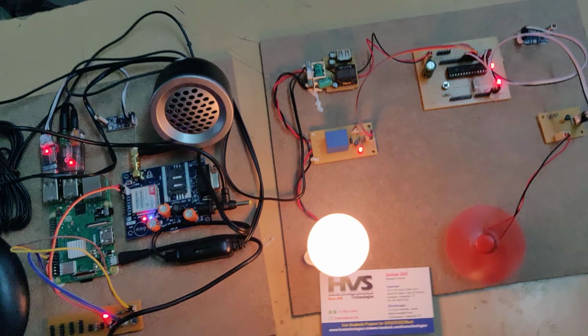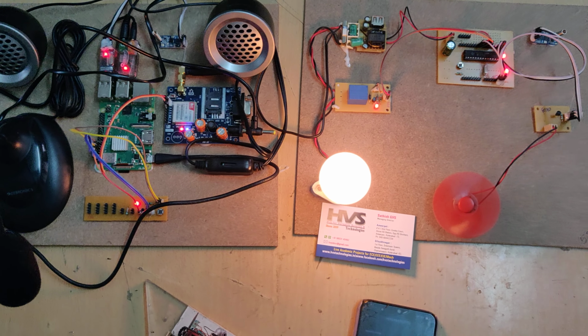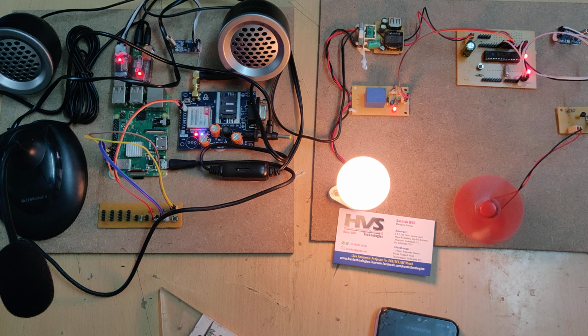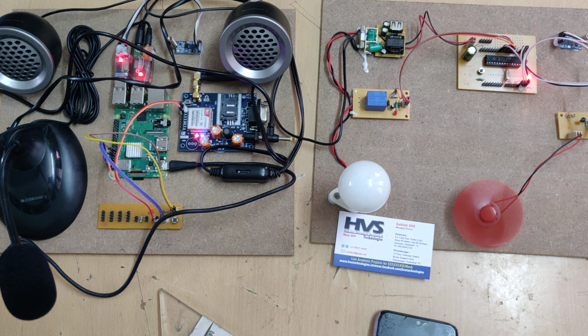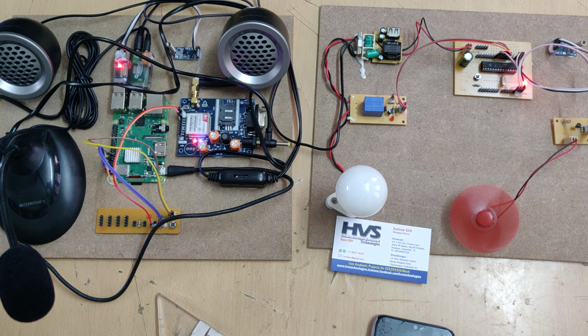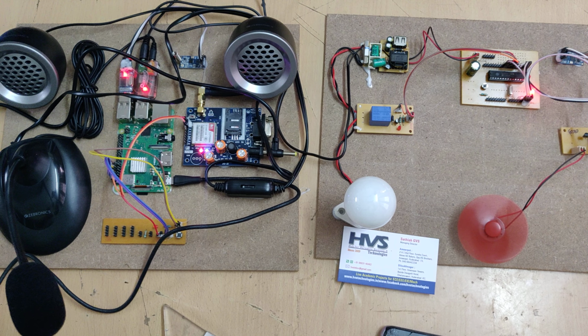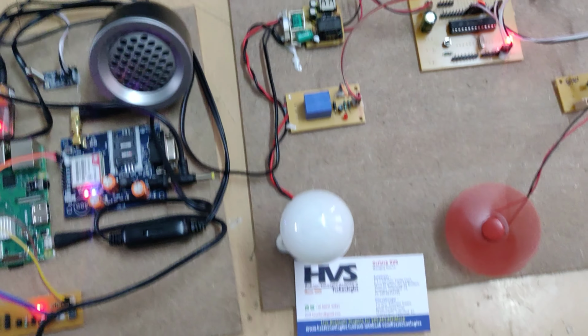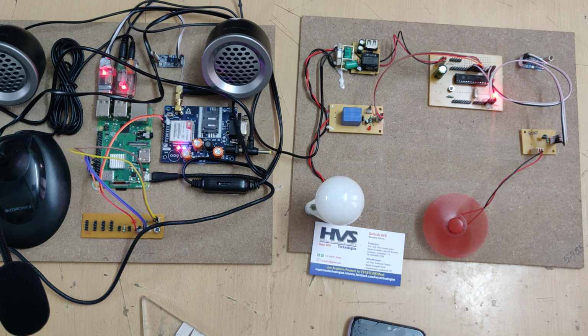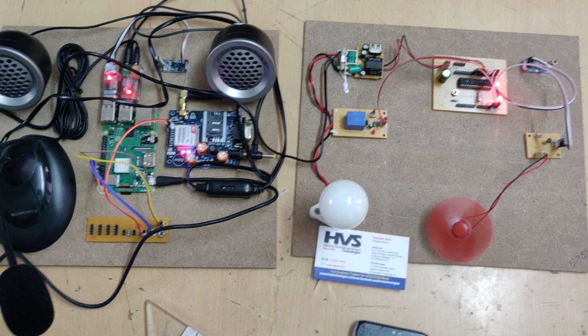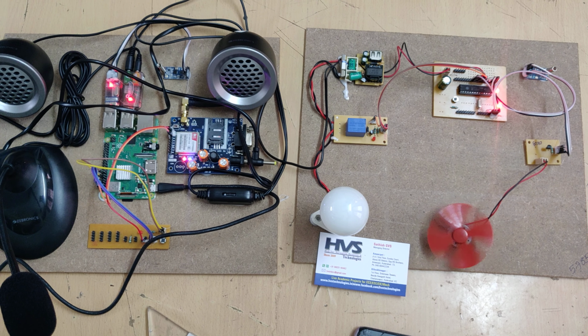Okay. Switching off the light. Fan off. Okay. Switching off the fan.